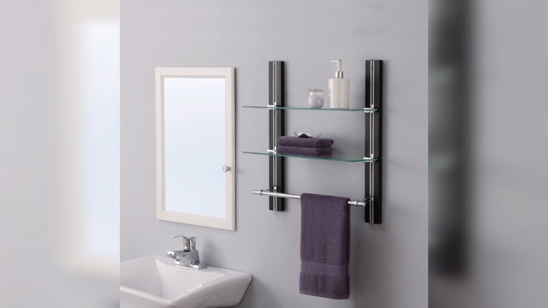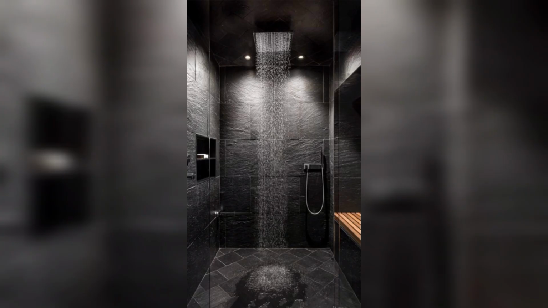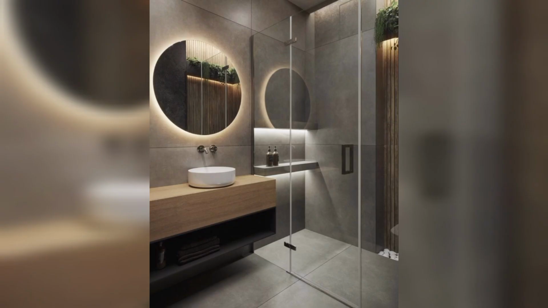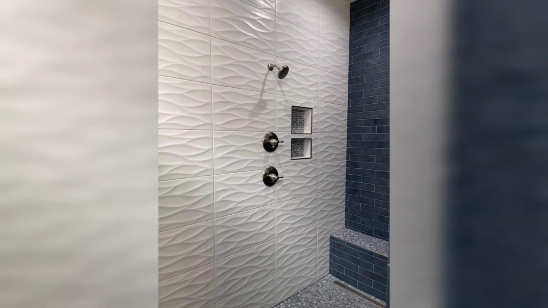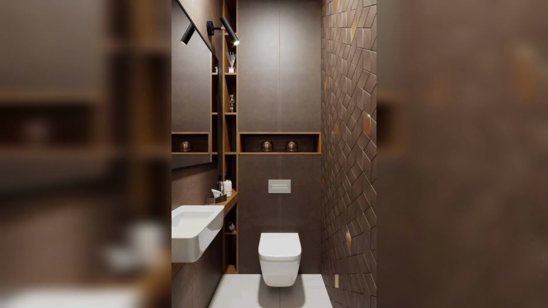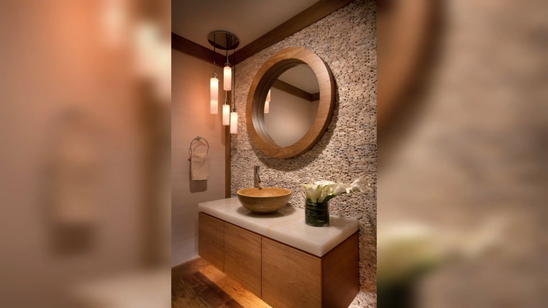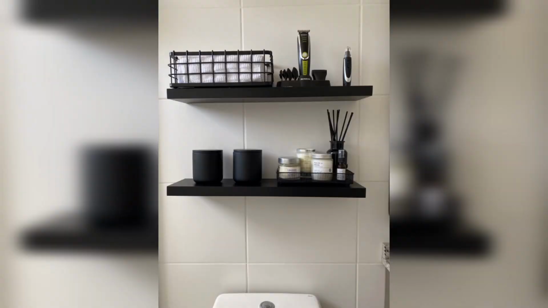Consider the location. Consider the wall opposite the entrance. This wall will be the first thing you see when you enter the bathroom, making it an ideal location for an accent wall.